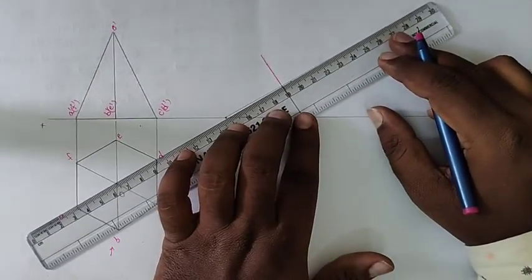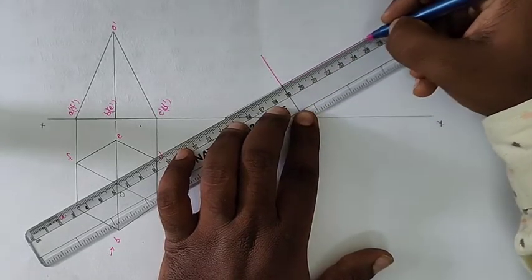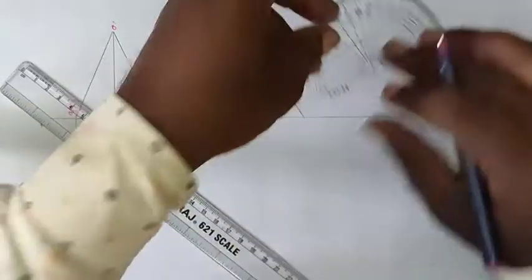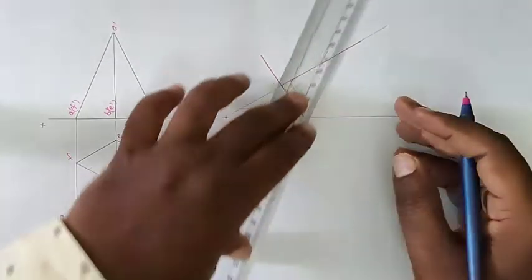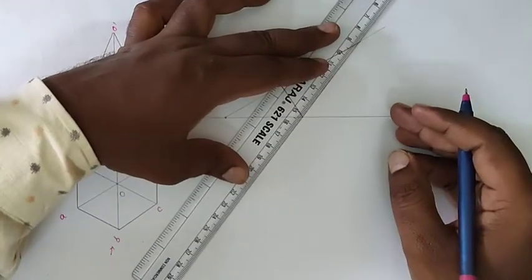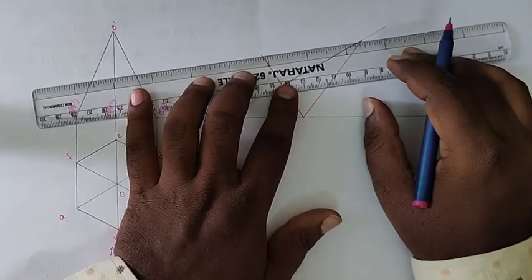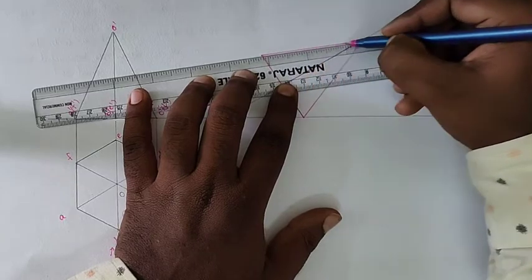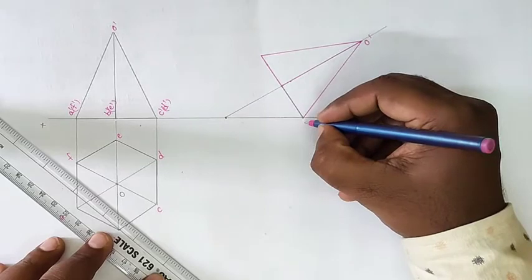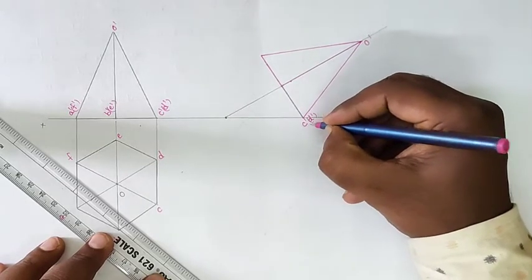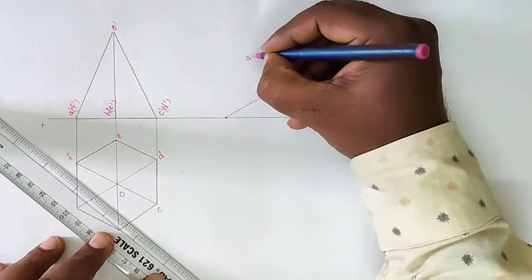So this axis side should be 60 here. So this is O dash, and here C dash, D dash, this is B dash, E dash, and this is A dash, F dash.